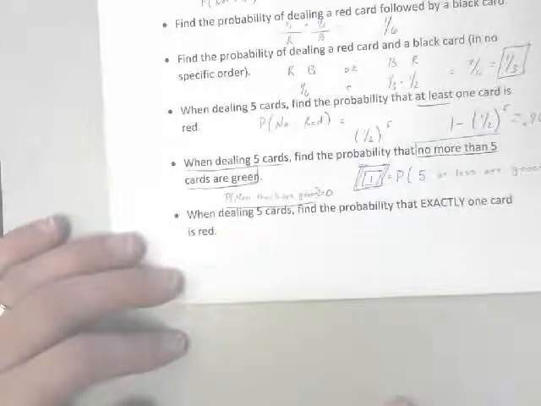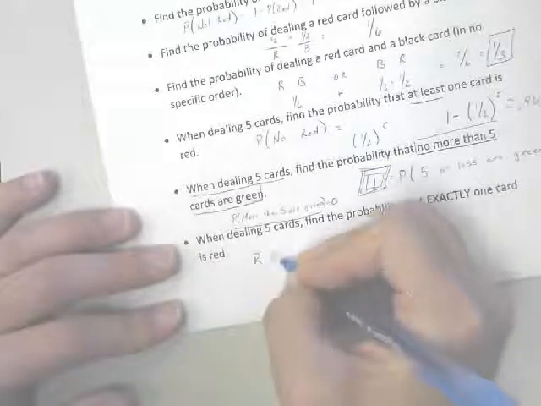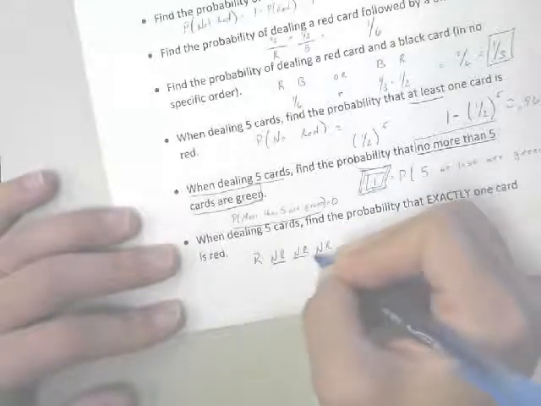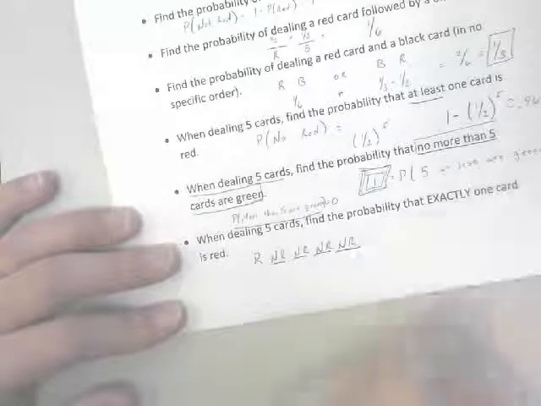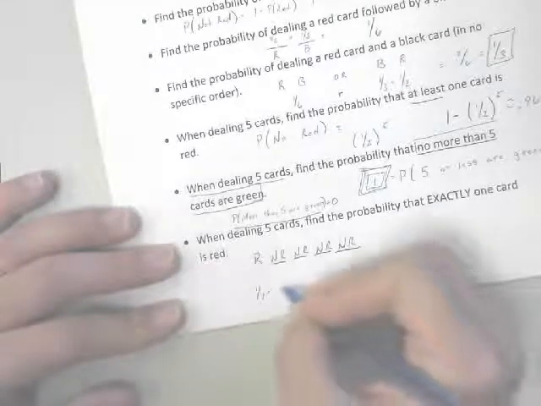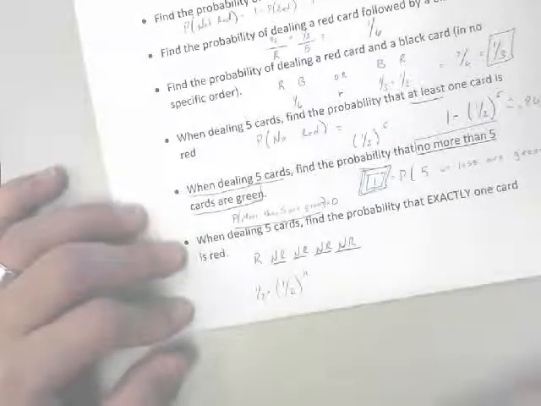Okay. The last question on this sheet: when dealing 5 cards, find the probability exactly 1 card is red. Well, that could be red, then not red, not red, not red, not red, which would be 1/2 for red times 1/2 to the 4th for all of those other cards that are not red.